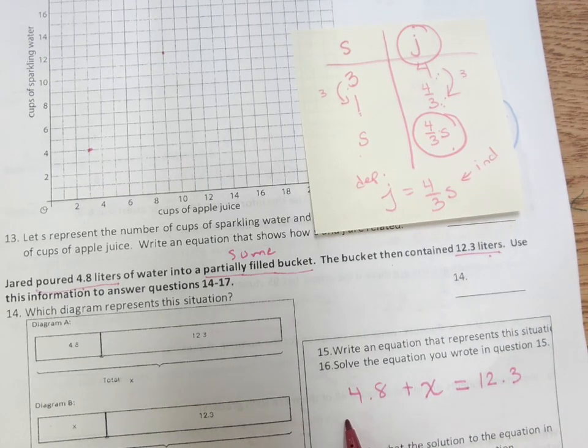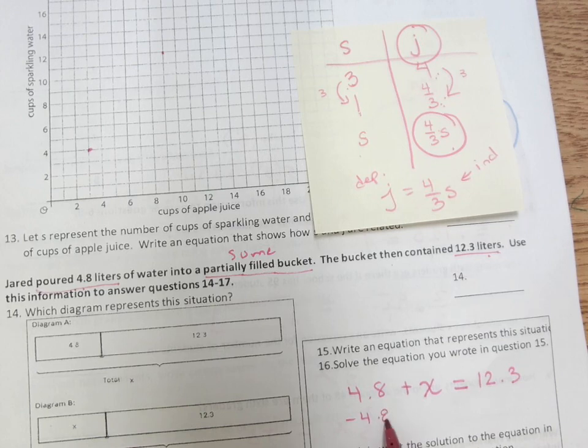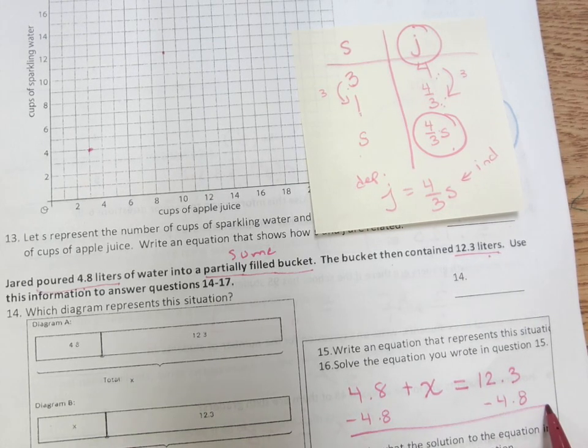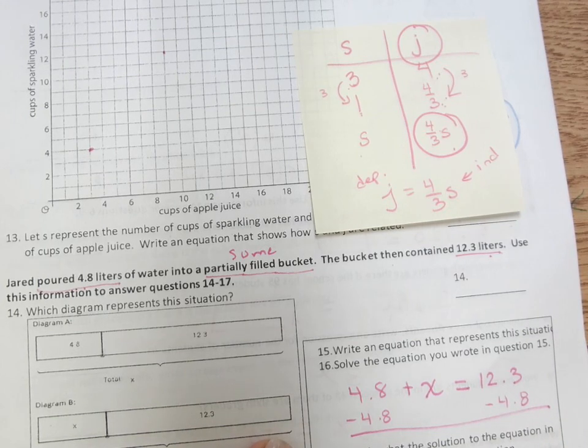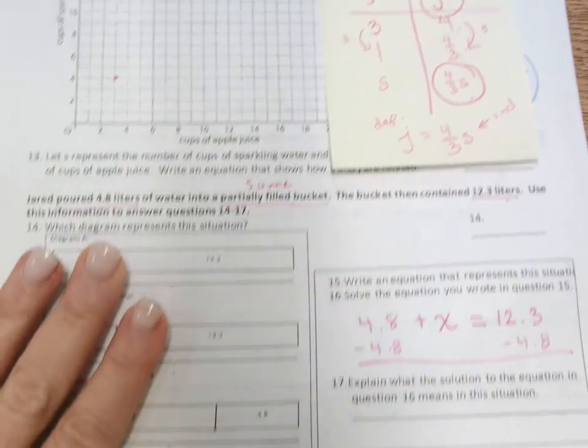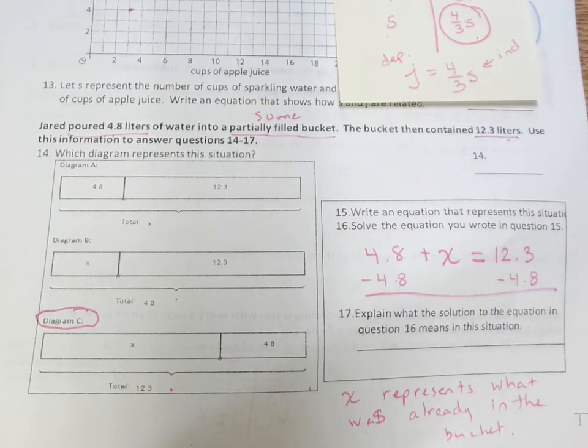So I need to subtract 4.8 from each side, get my answer, and X represents what was already in the bucket.